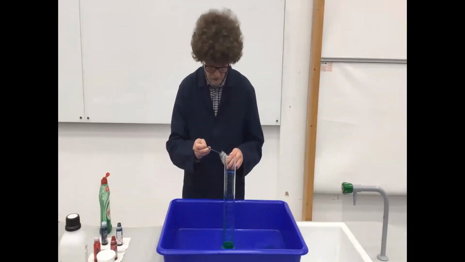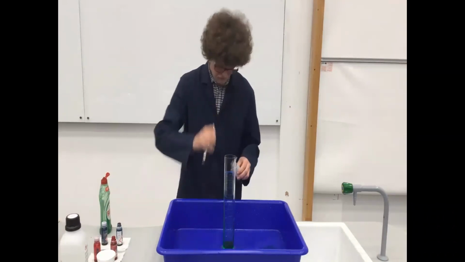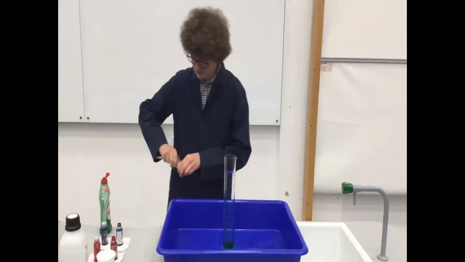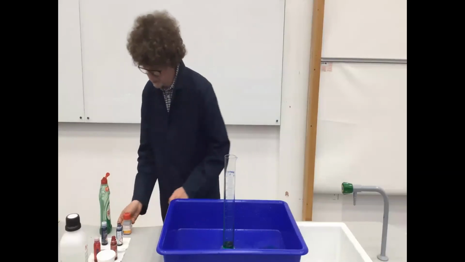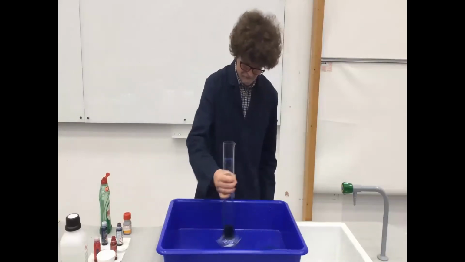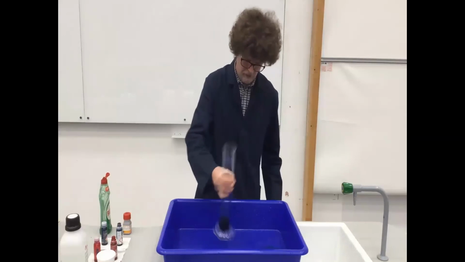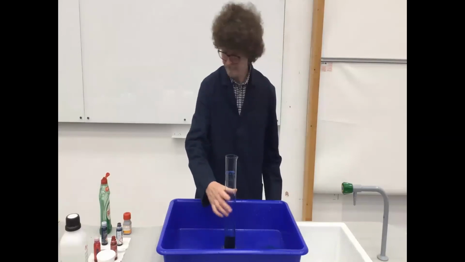So I've put some detergent at the bottom of this tube, and the catalyst is powdered manganese dioxide, MnO2. It's manganese 4, but it's the dioxide. It's a compound of manganese. It's going to provide the surface area. It's a powder, so we get a large surface area, which should make the reaction very fast.